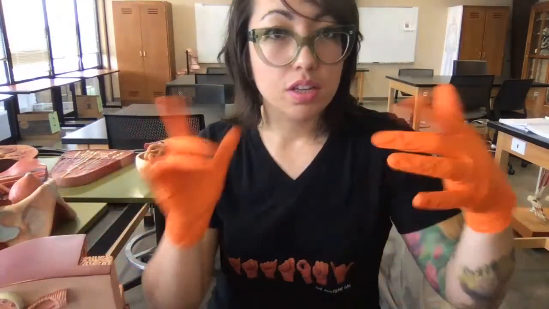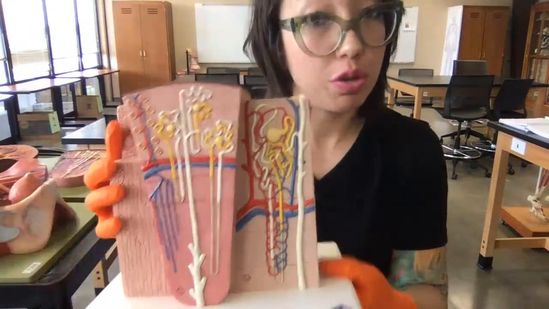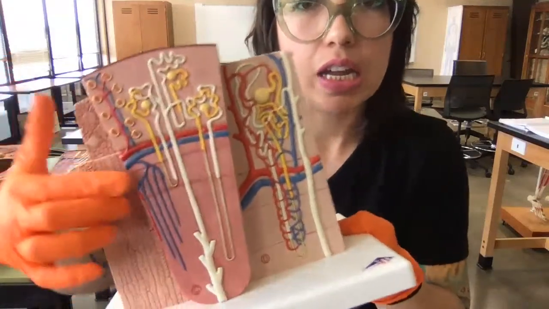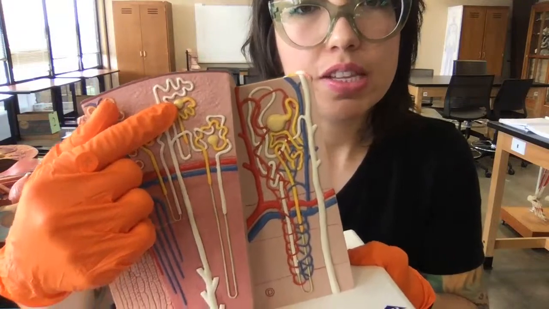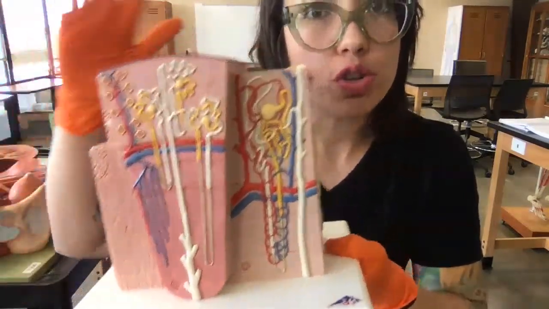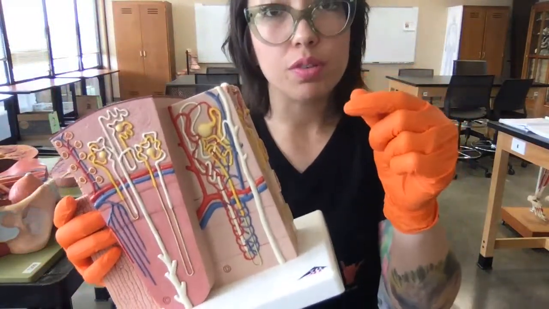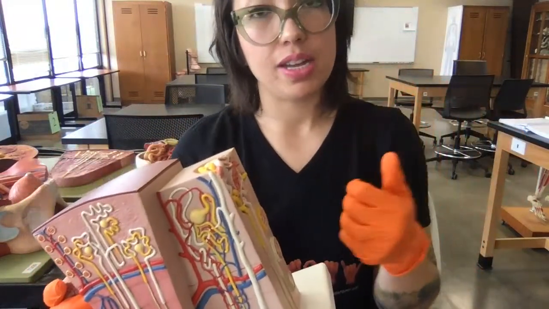Convoluted means twisted or coiled up. So now let me just go to this view right here. This is a really nice model. I like this. It's very handy. Here, if we look at this ball-like structure, you can see we have all these coiled, twisted up tubes. Those are the convoluted tubules. And what you need to know is that one of those sets of coils is the proximal end, and the other set is the distal end.